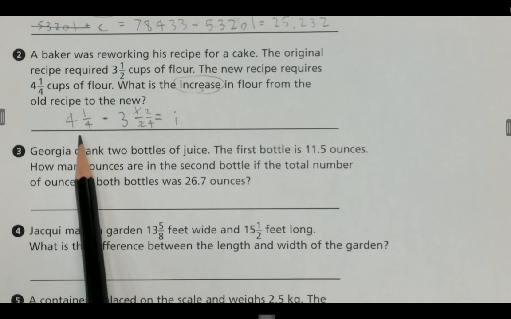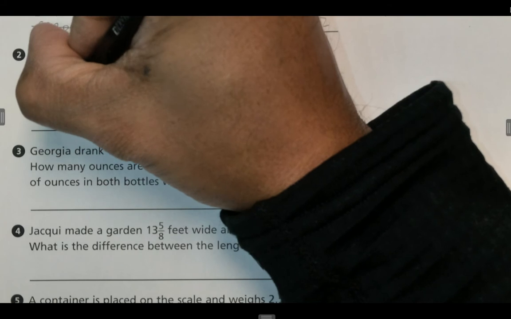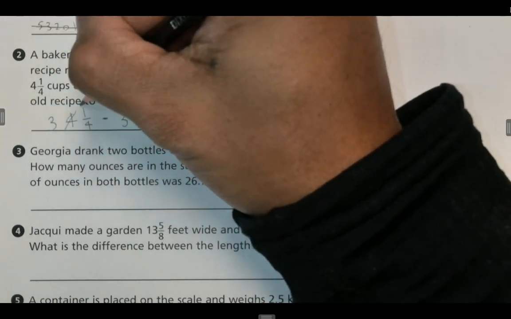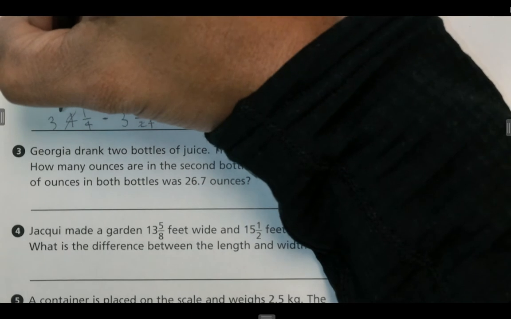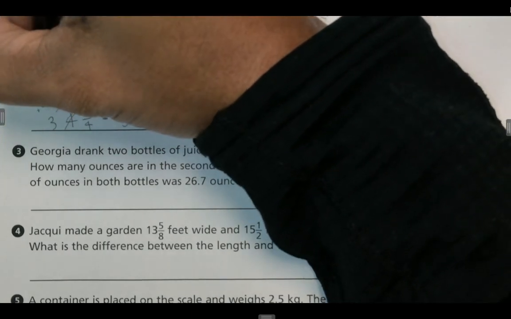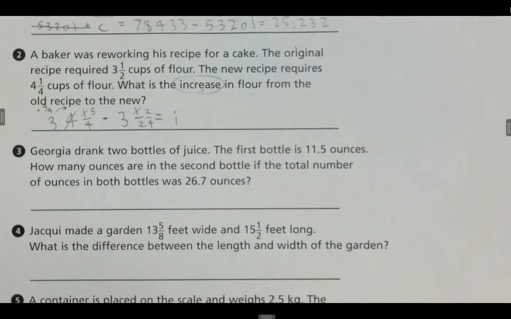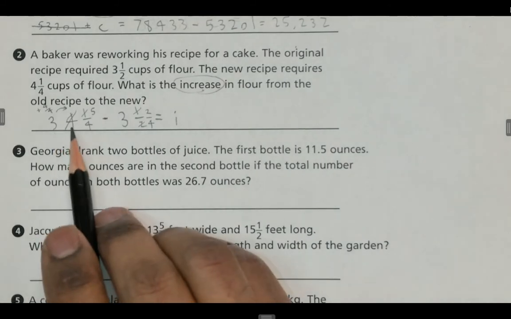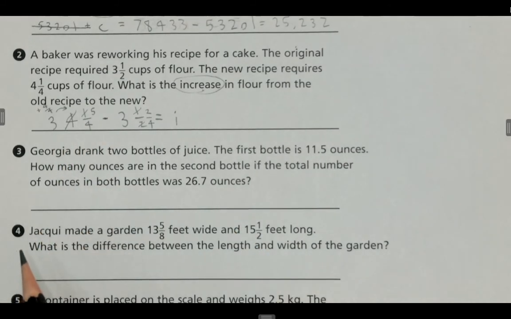When I borrow from the whole, the big whole number goes down 1, and that whole gets added into the fraction using this denominator. In other words, I'm going to add in 4/4 to the 1/4 that's already there. This becomes 5/4. 4 and 1/4 is equivalent to 3 and 5/4.